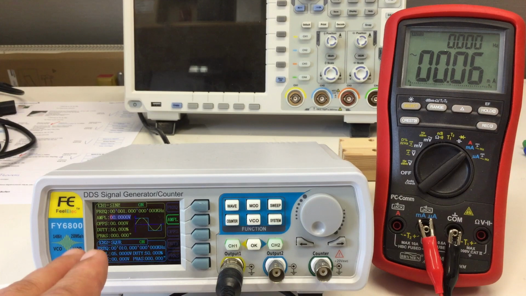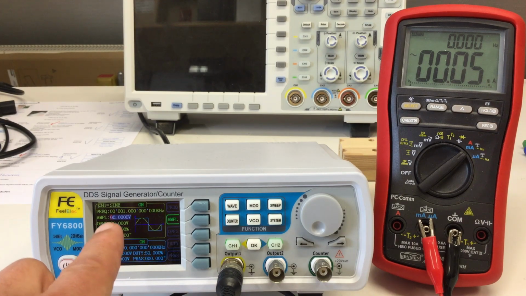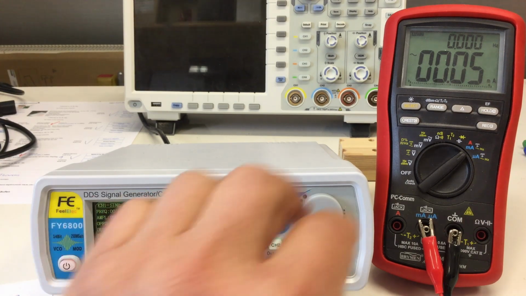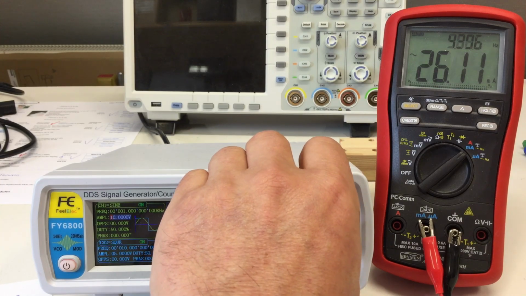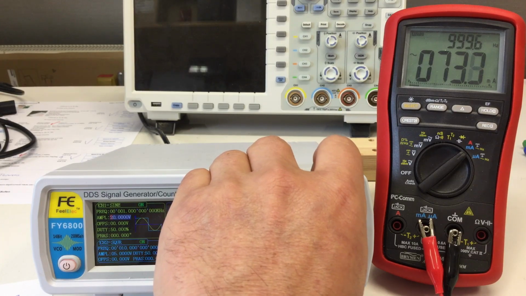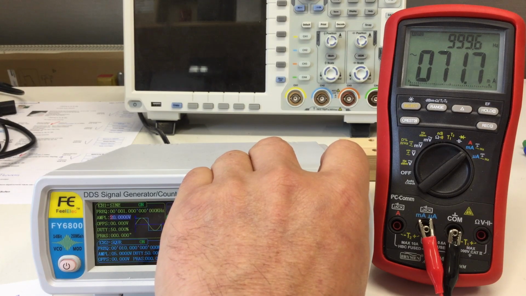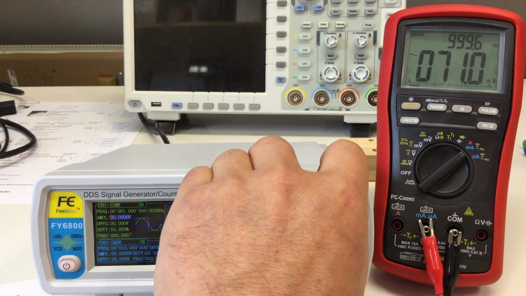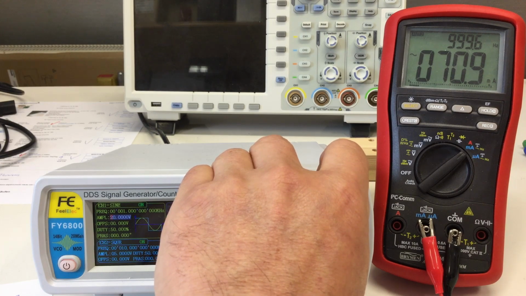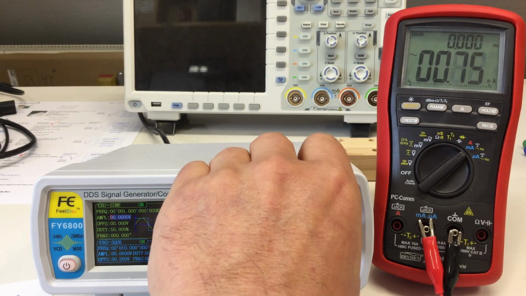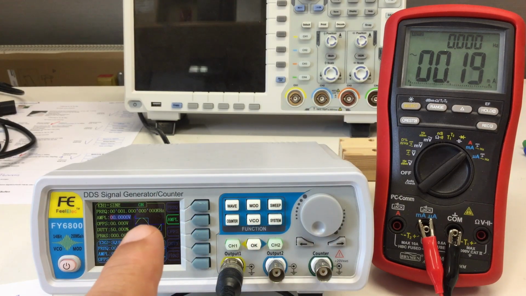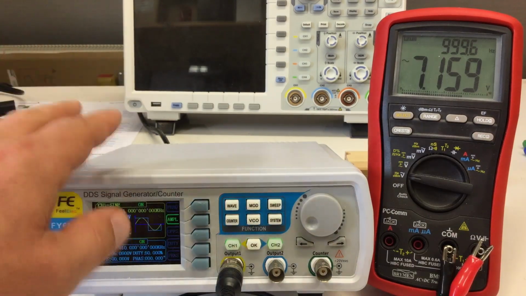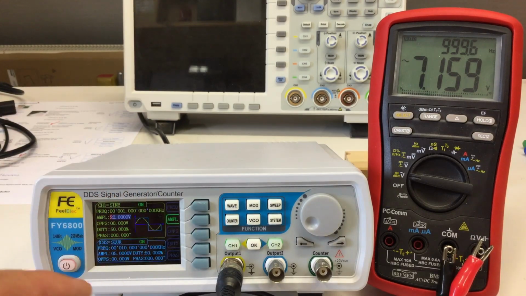Okay, just for a short time, I will drive up the output voltage to 20 volt peak. 10, 20, and we have 71.21. Okay, something is getting hot in here, so let's stop that now. Okay, my signal generator survived that ordeal.